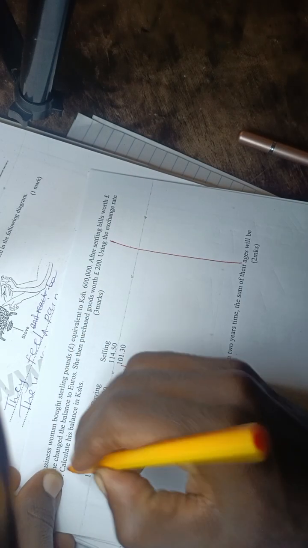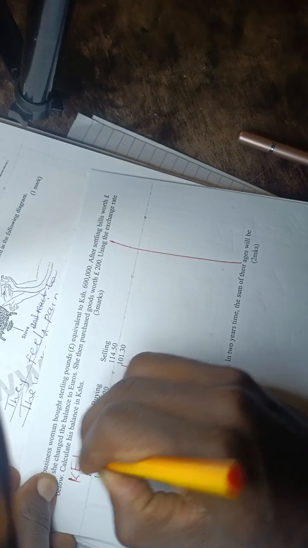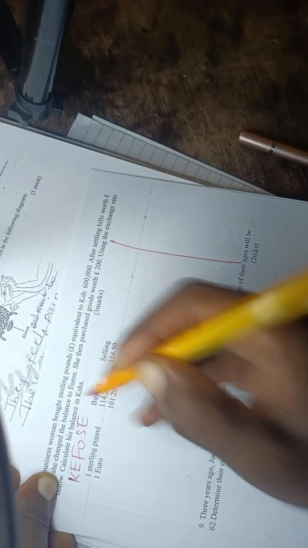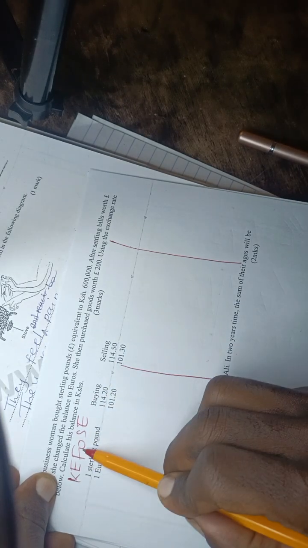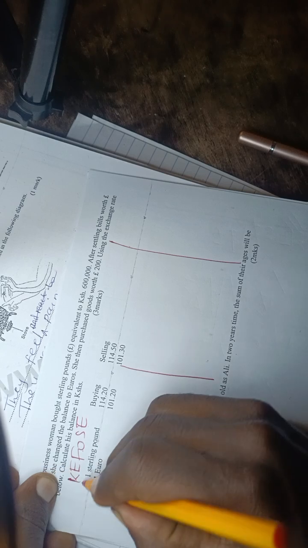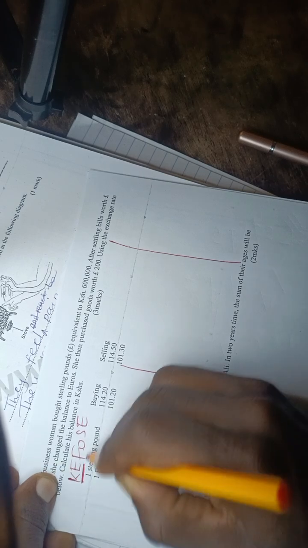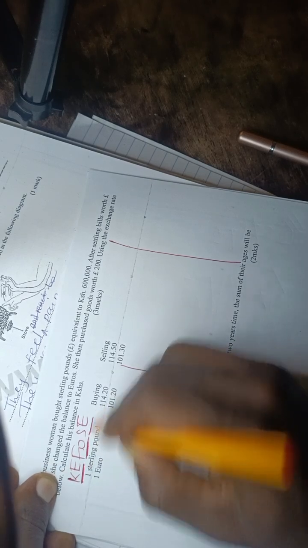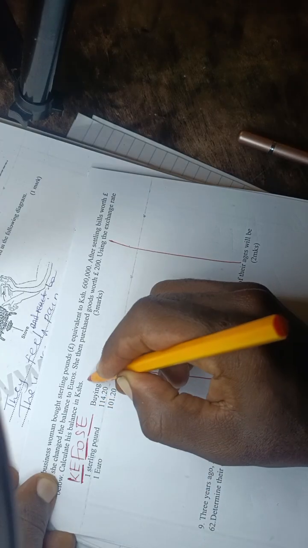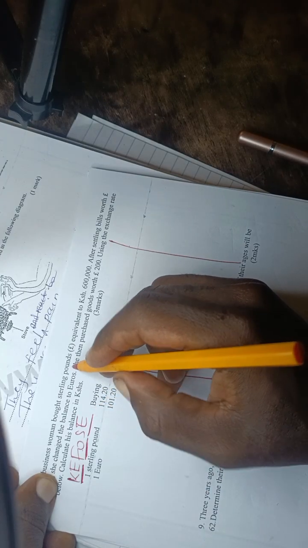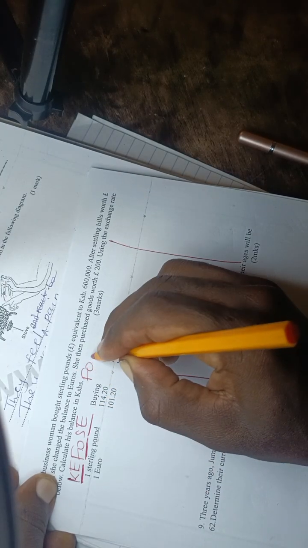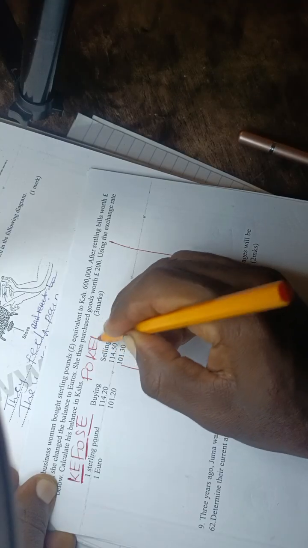So people always use this aspect of Kefose, where they say from Kenyan shillings to foreign, you sell. So Kenyan currency to foreign currency, you sell. That's what it means. Then, of course, from foreign to Kenyan, you buy.